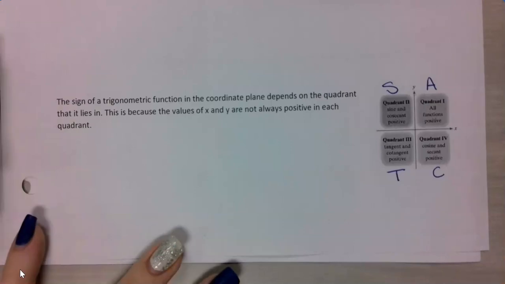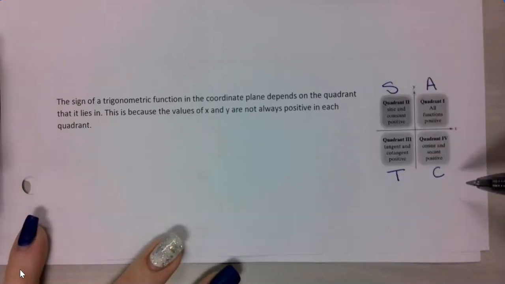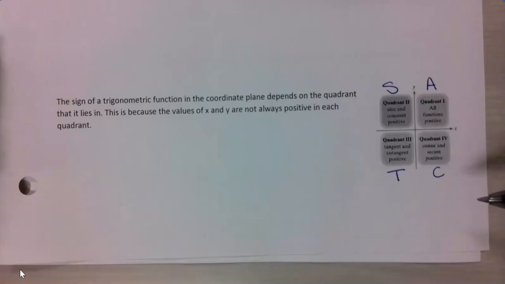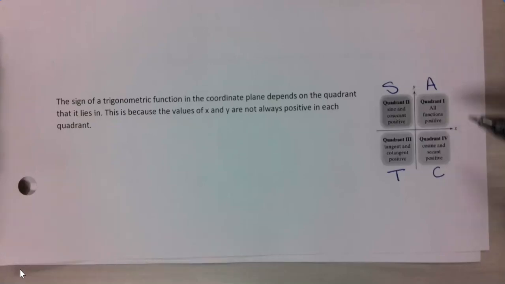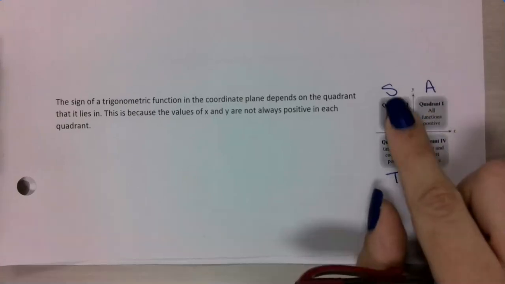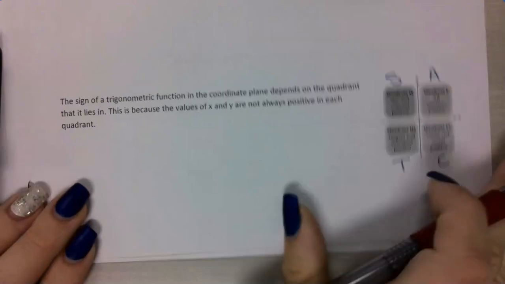The way I remember this is all students take calculus. What is the A? A stands for all. All of them are positive. No, all, sine, tangent, cosine. Okay?